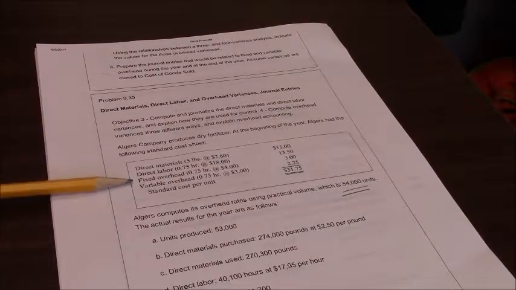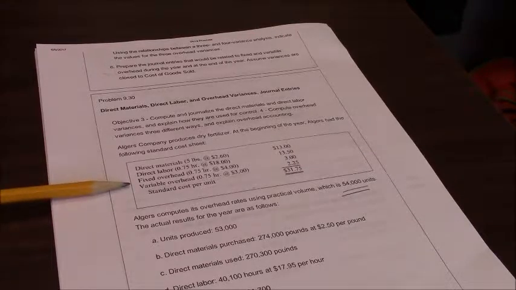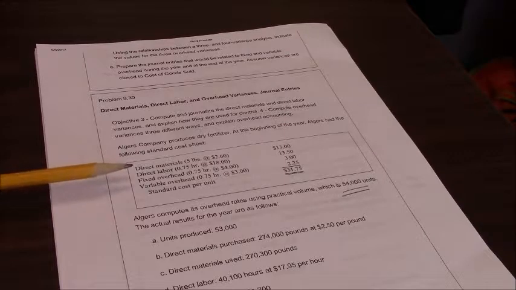Now we're going to look at the fixed overhead variances, and we want to see how we did in terms of spending and what part of that might have been from volume, the increased volume.